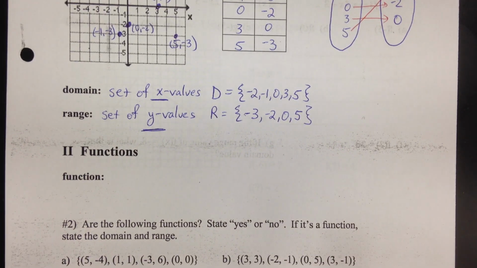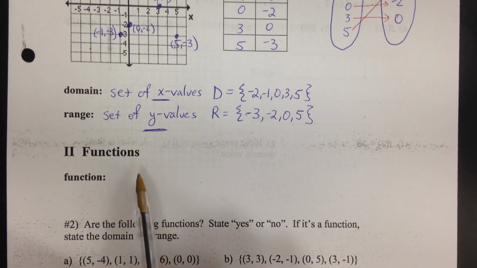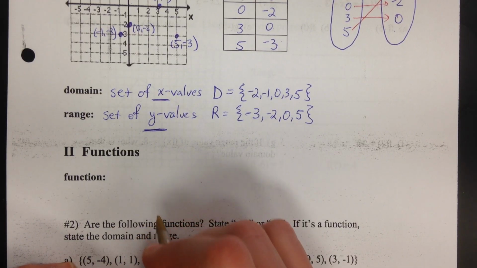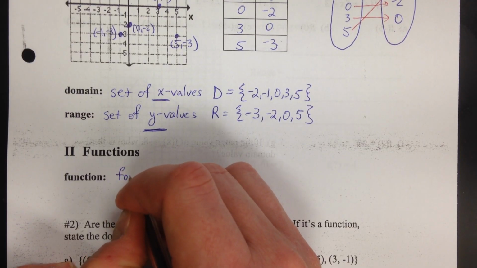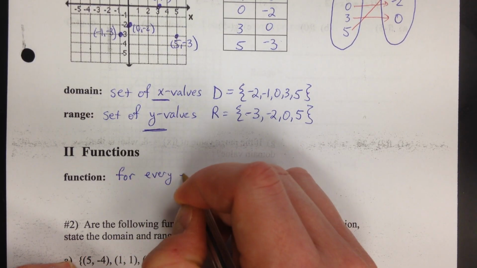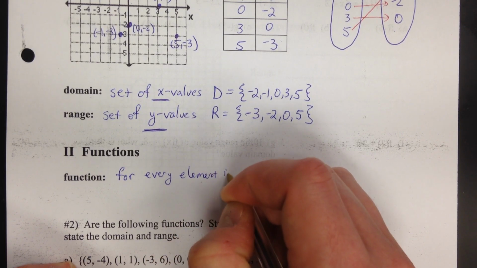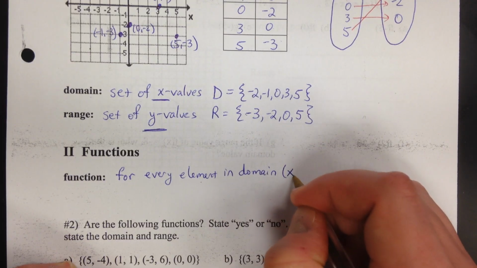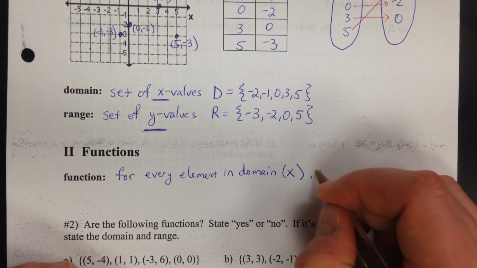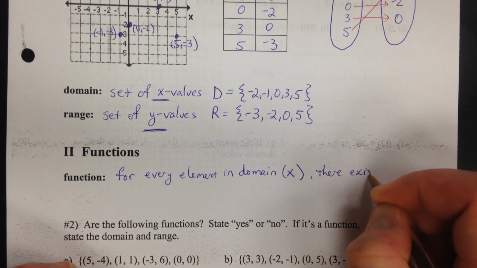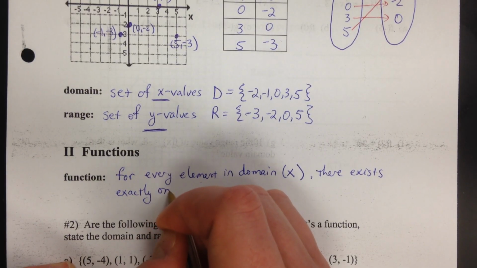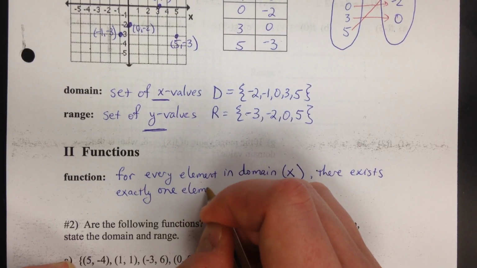Now, functions. The definition of a function. We're going to write the official definition, and then we'll talk about an easier way to think about it. A function is a situation where for every element in the domain, so for every x in the domain, there exists exactly one element in the range.